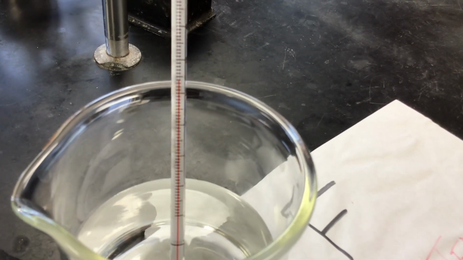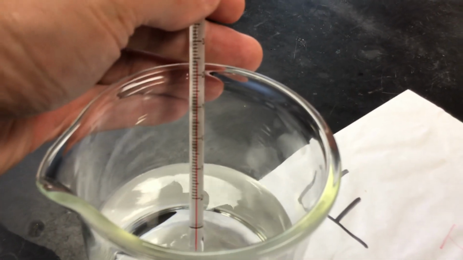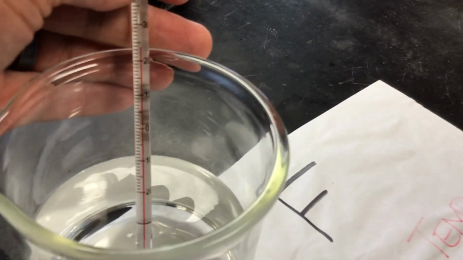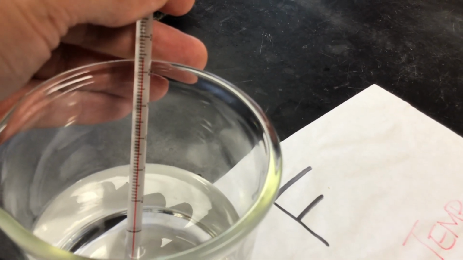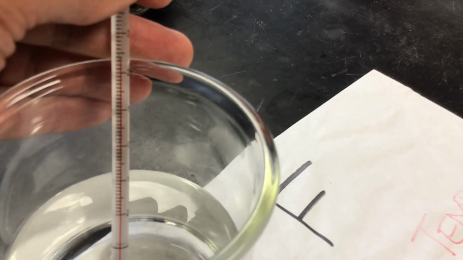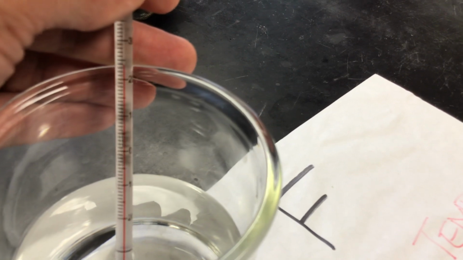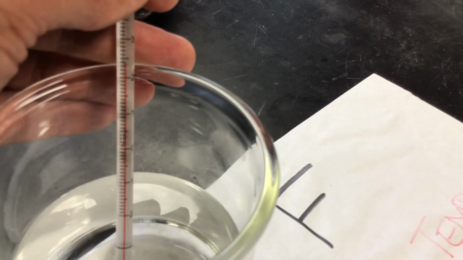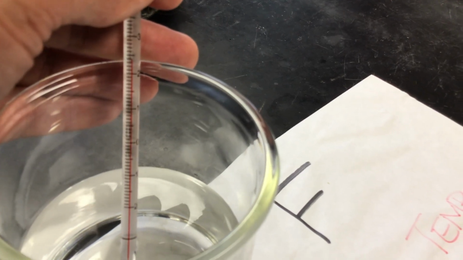It's still not focusing though. It's not doing a good job. I wonder why. You should be able to see that. It's not perfectly sharp, but pretty good.